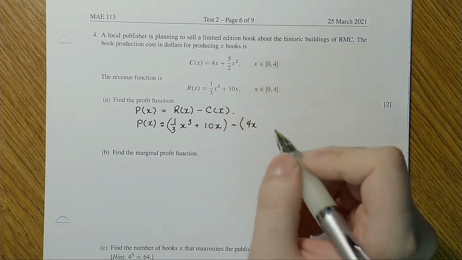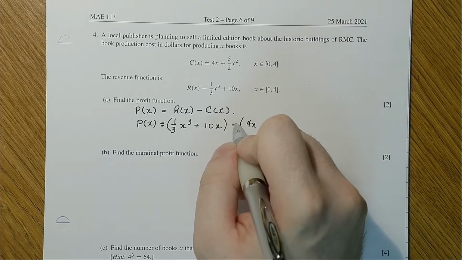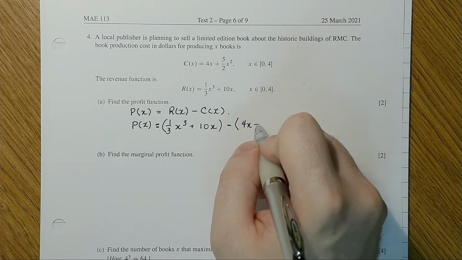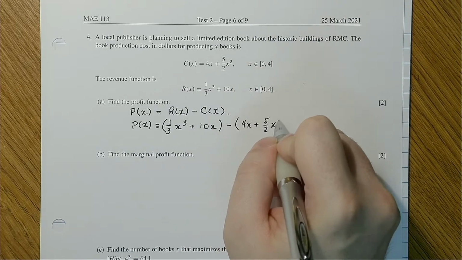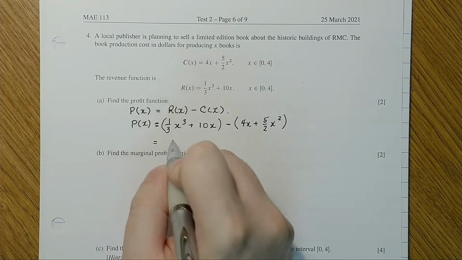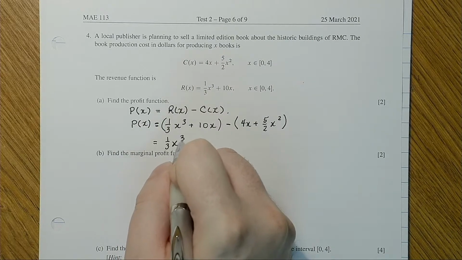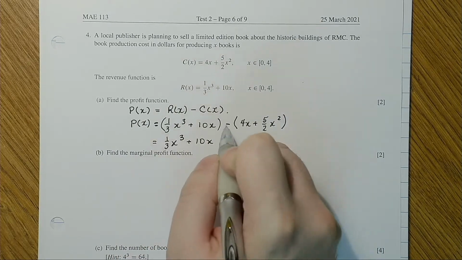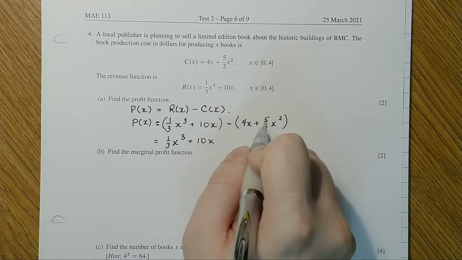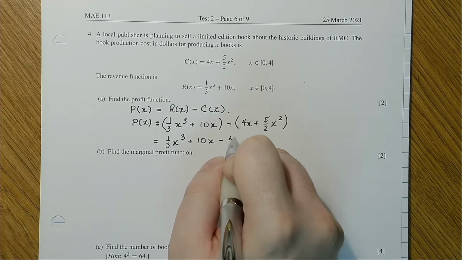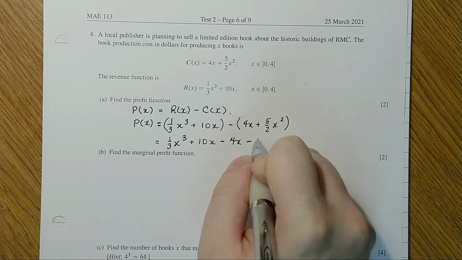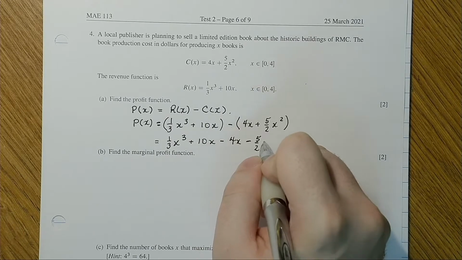This was something that I saw that people weren't very careful of, this negative sign. So I saw some people not apply this negative sign to one of these terms here. So I got minus 4x minus the 5 halves x squared.